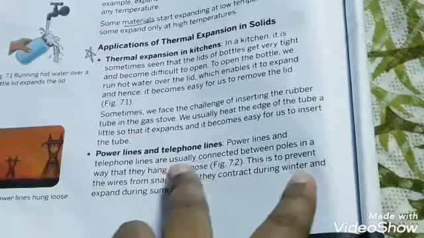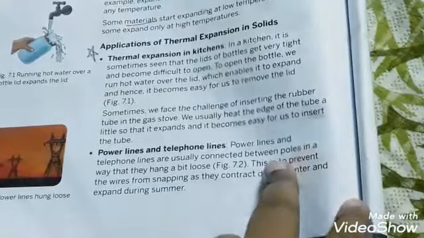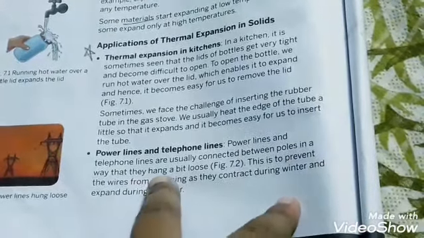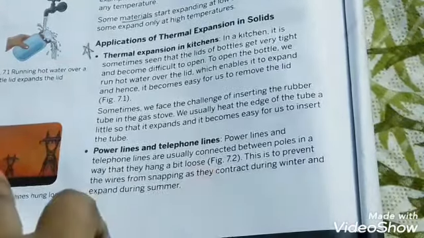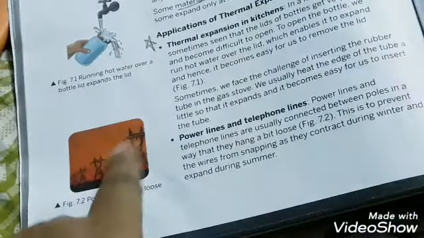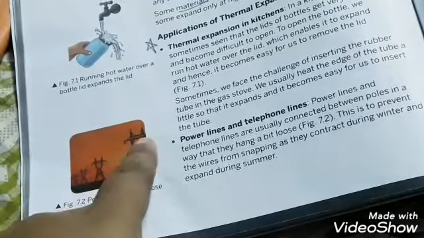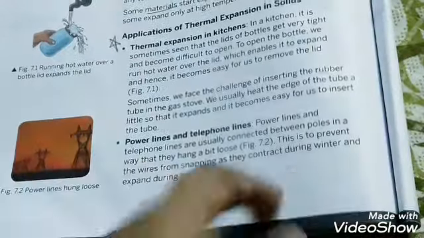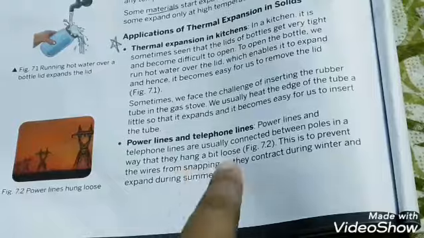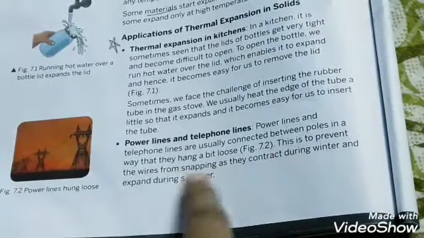Okay, next point is power lines and telephone lines. Power lines and telephone lines are usually connected between the poles in a way that they hang a bit loose. So they are not tightly kept. You can see these things in fields. They are not tight. They hang a bit. Why are they kept like that? This is to prevent the wires from snapping as they contract during winter and expand during summer.